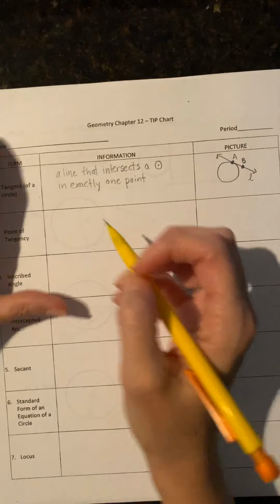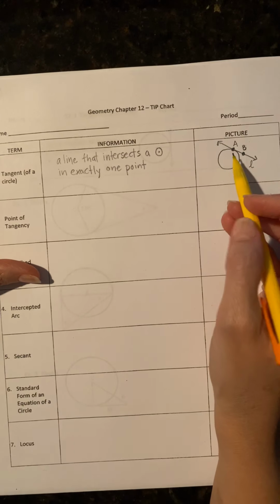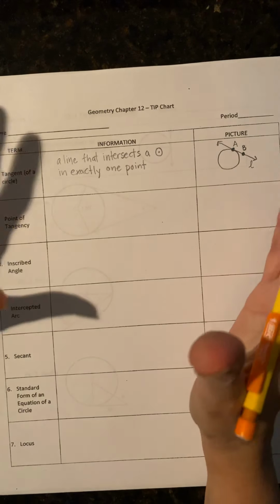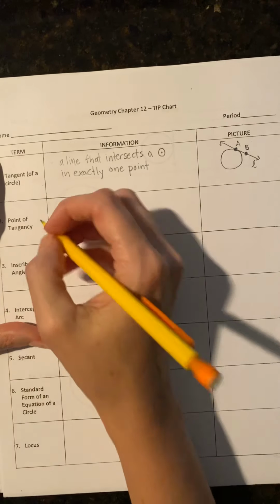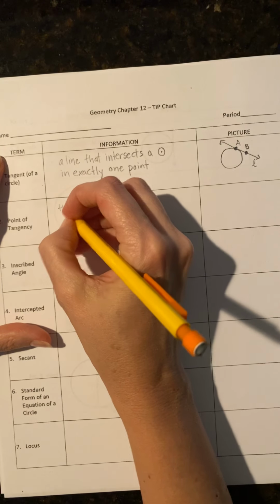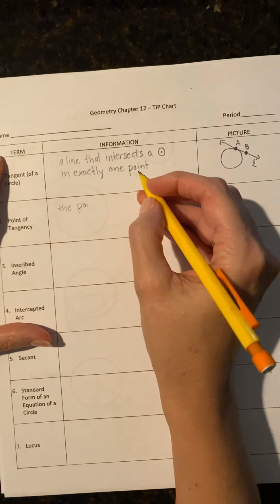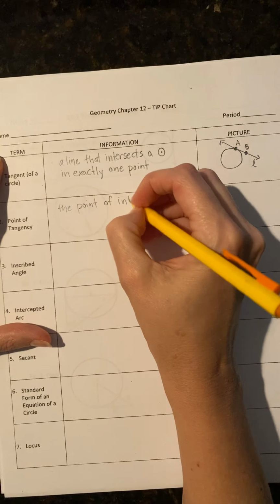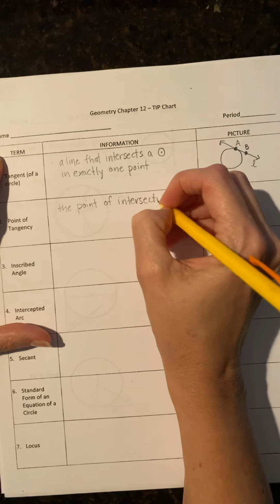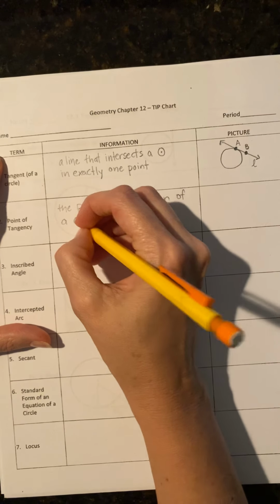Okay, now you'll notice that this points out one point, right? If you've got a tangent, then you've got one point to be concentrating on, and they call that the point of tangency. So the point of tangency is the point of intersection. It's that point of intersection, that exactly one point. It's the point of intersection of a circle and a tangent.